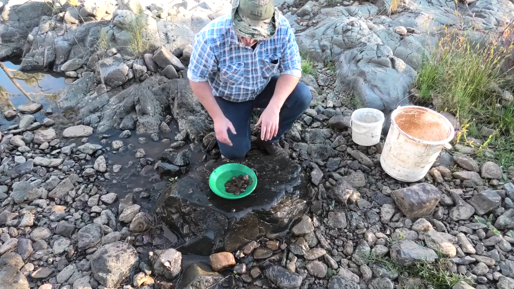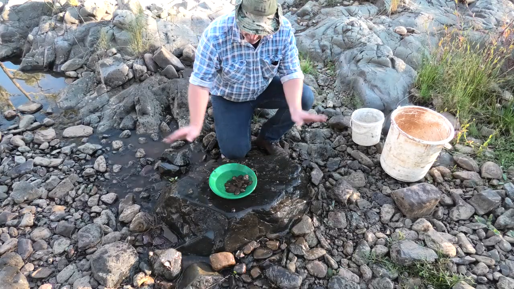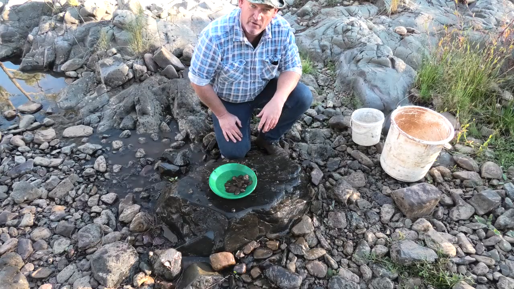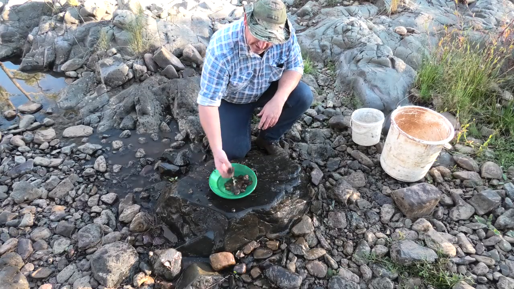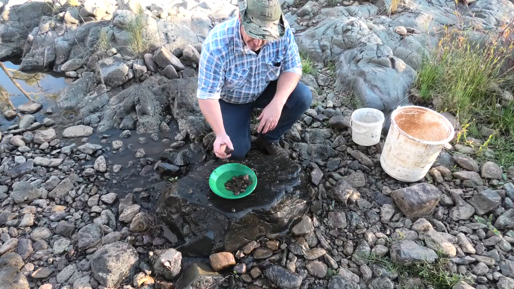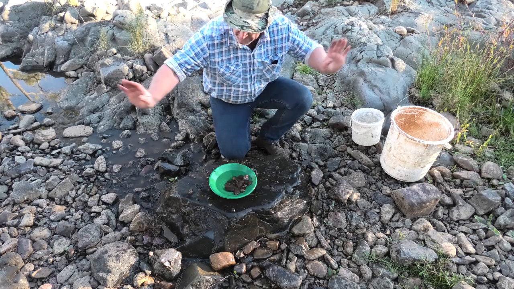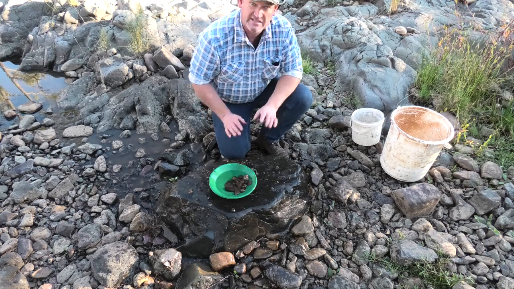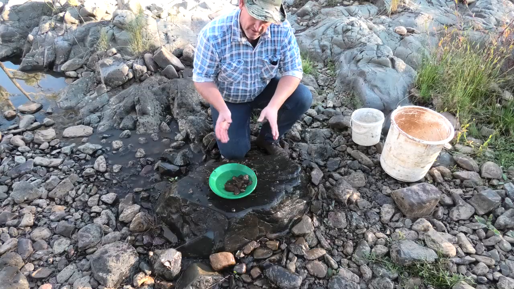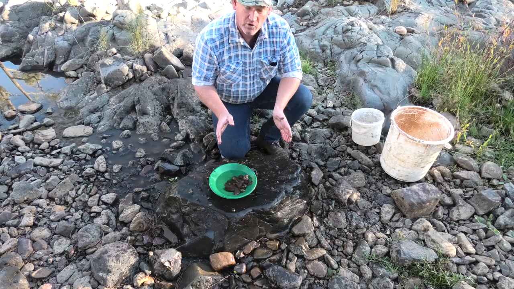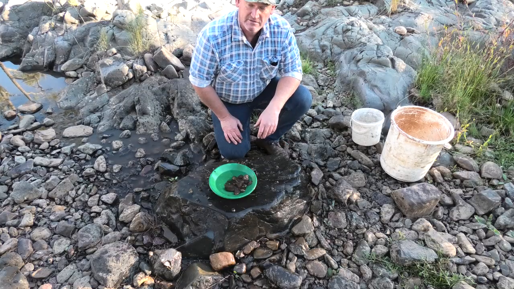As you can see, a lot of that material just got moved and pushed out of that dish straight away. A lot of what's left in here is only the large material. All of the fine stuff got pushed out and moved. So that's the effect that water pressure, velocity, whatever you want to call it, has on materials.